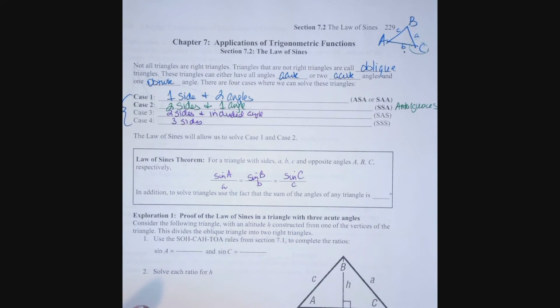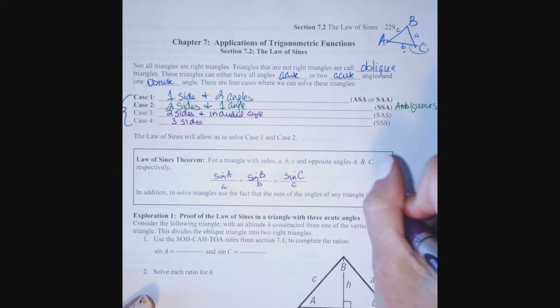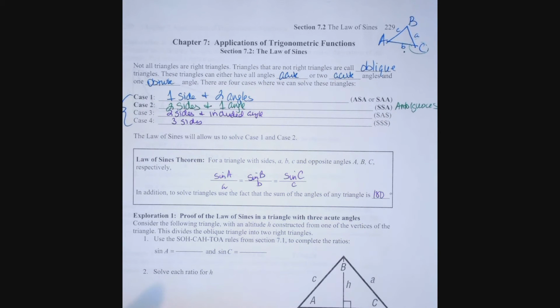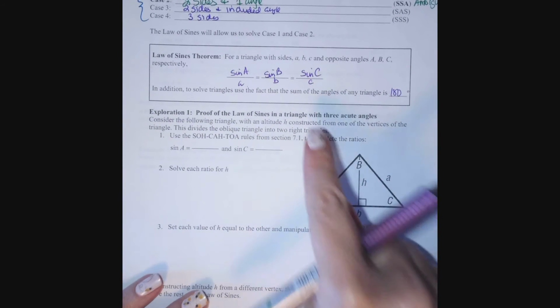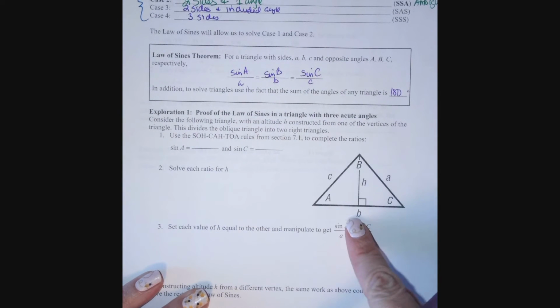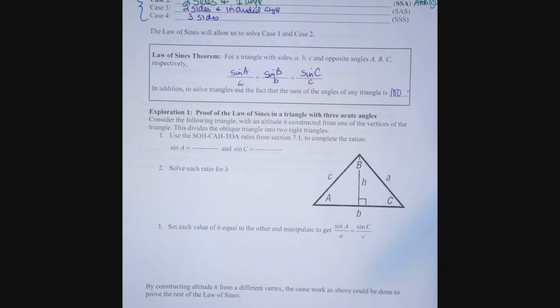Now, in addition, I use the fact that the sum of the angles in a triangle will always be 180 degrees. Now let's do a little bit of an exploration or a proof of this law of sines. This sketch is a triangle with 3 acute angles. We're going to look on the next page at an example of a sketch where I have an obtuse triangle instead of an acute triangle. Now this triangle, triangle ABC, is drawn to look like it's pretty much equilateral. That really doesn't matter. We're just showing you that this is going to work no matter what the shape of the triangle.